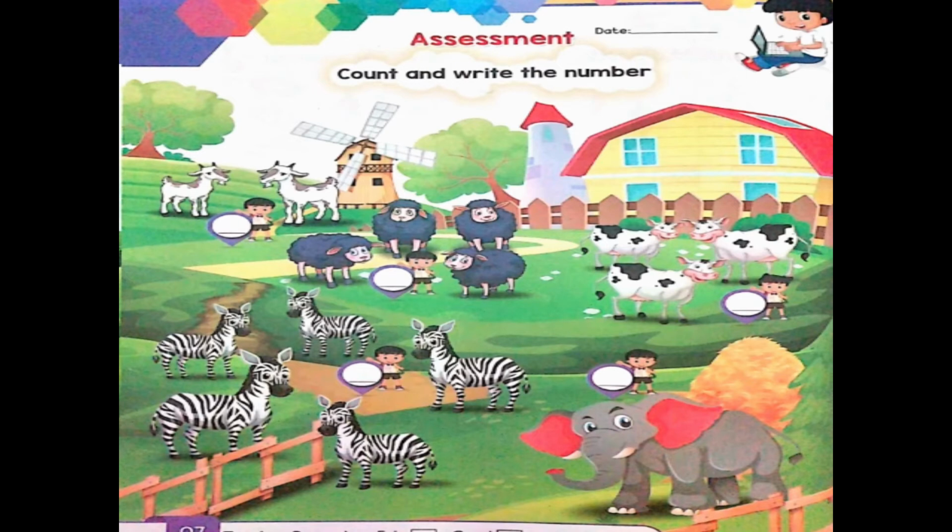Now kids, open page number 7. There is an assessment. So firstly, you have to mention date correctly. Now kids, in this picture, we are going to count animals and then write the number in given circles. Now start counting with me. In this picture, how many elephants are there? There is 1 elephant. So you have to write 1 in the circle. Now how many goats are there? 1, 2. There are 2 goats in the picture. So you have to write 2 in the circle.